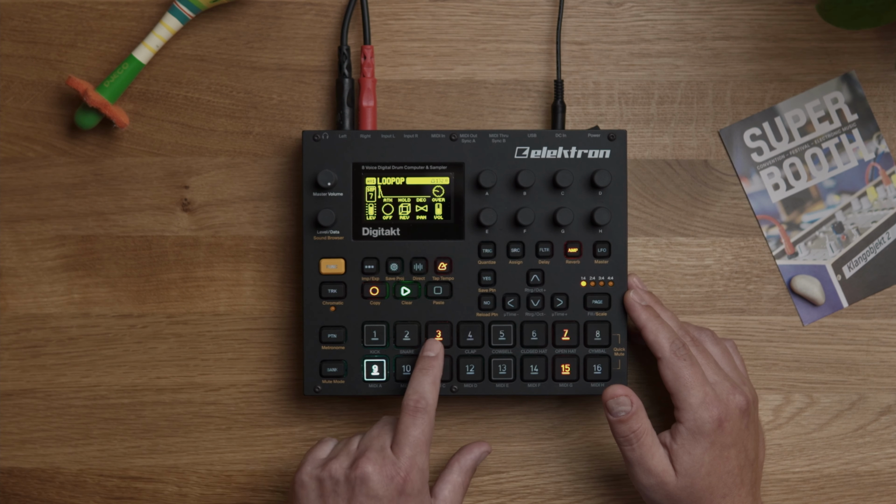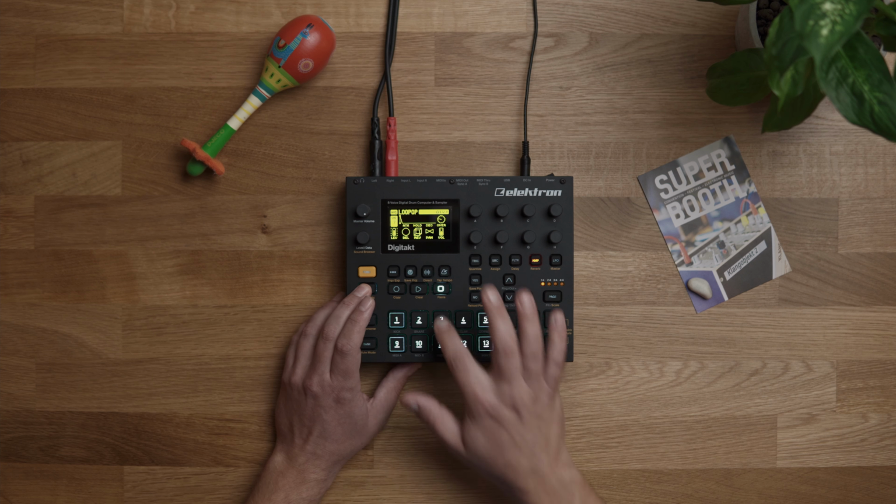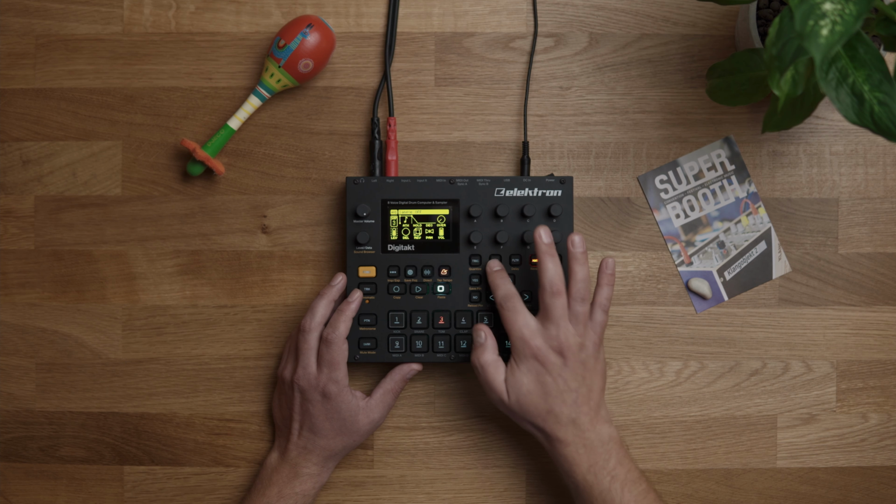Yes, so the first trig, again, I'm adding delay to the first one. It creates this kind of syncopation. Nice. And let's maybe add some kind of a tom sound. So we have our rumble.